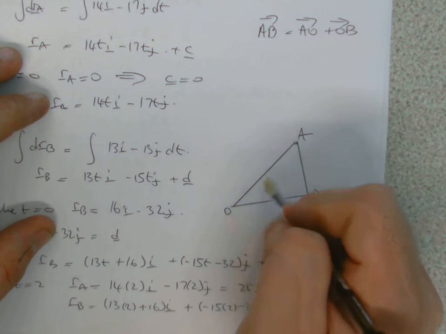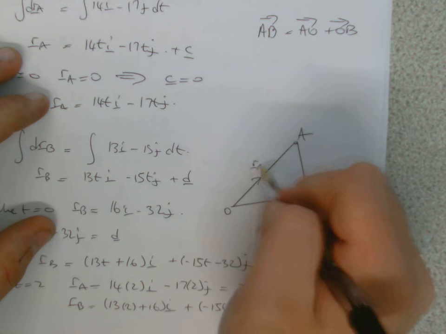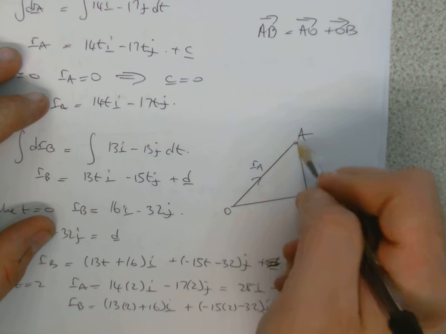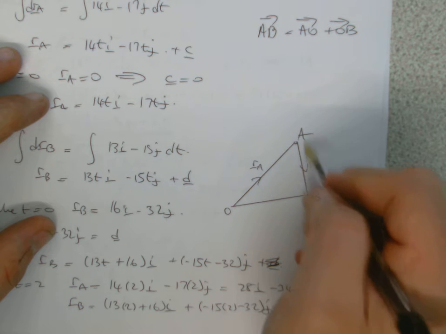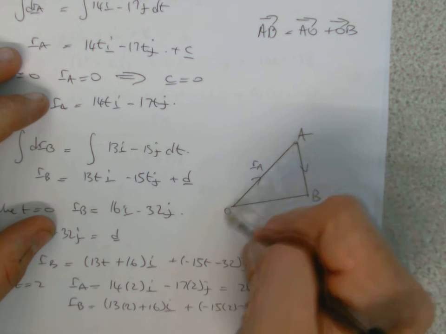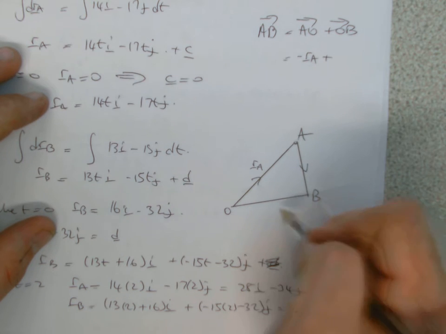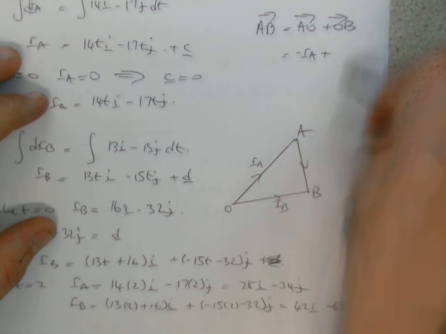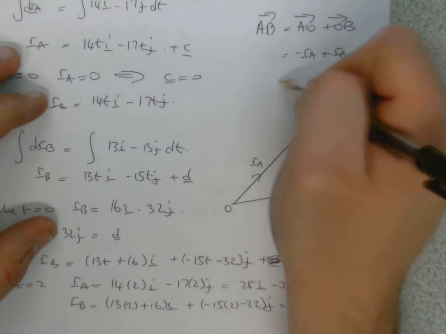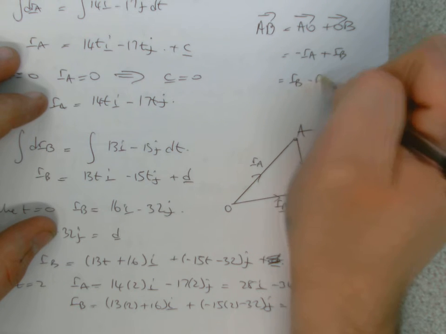Remember, to get AO, that would be the opposite of RA, so minus RA plus then OB. So RB minus RA.